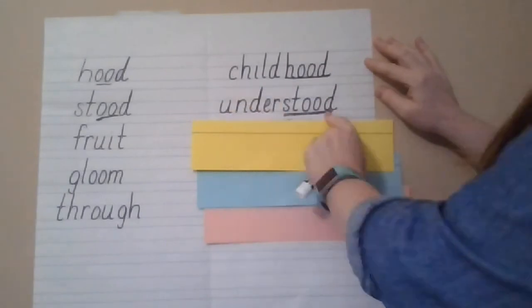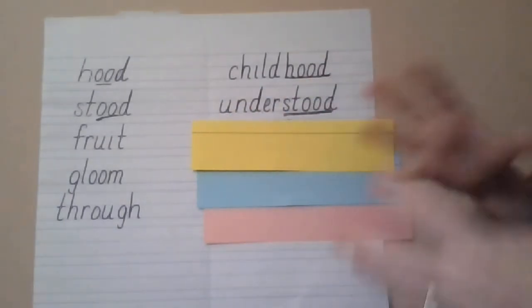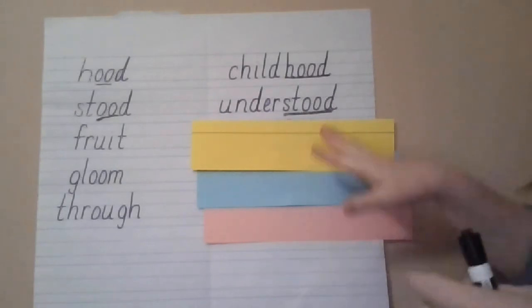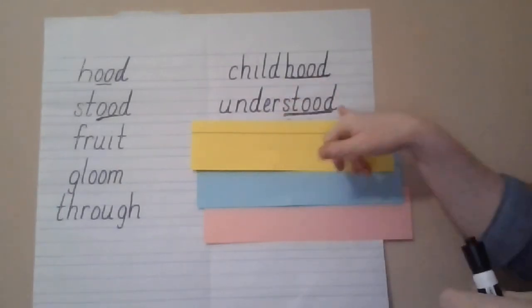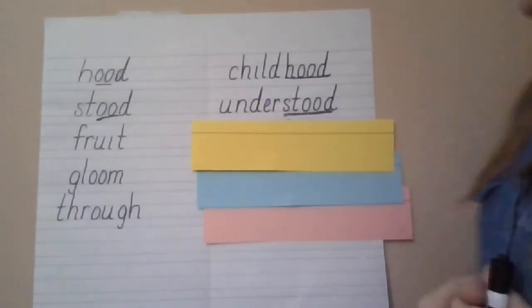Understood, understood. So sometimes these longer words may be a little bit scary, especially if you're reading on your own and trying to figure things out, if you don't have an adult there to ask. But if you look for parts that you already know or can sound out, then you can use that to help you figure out the whole word.